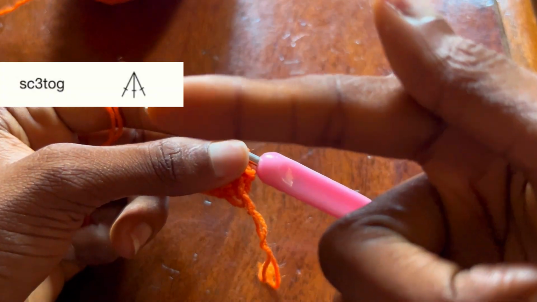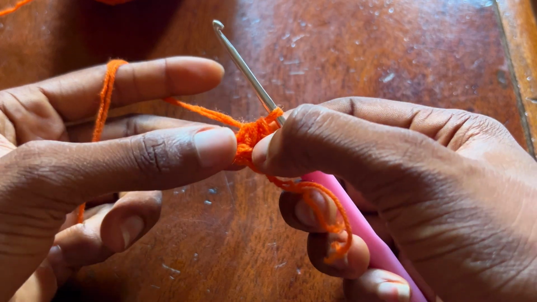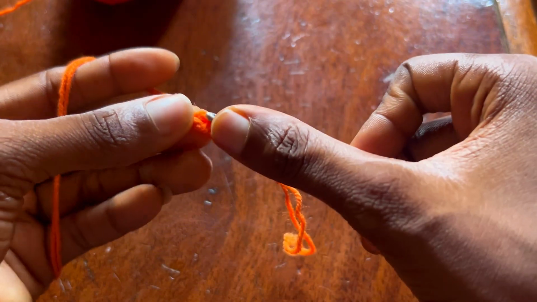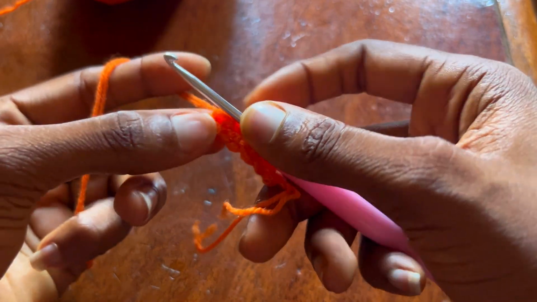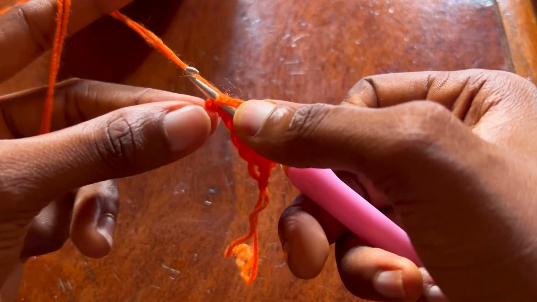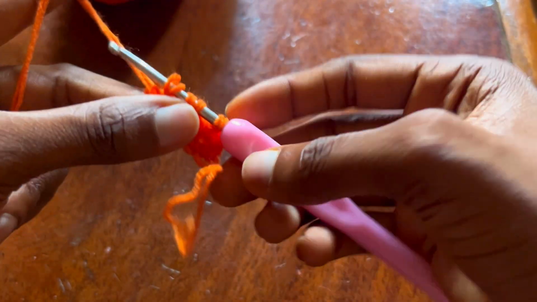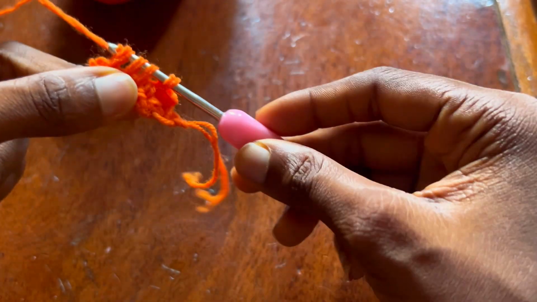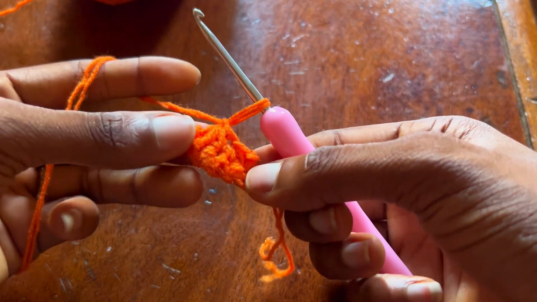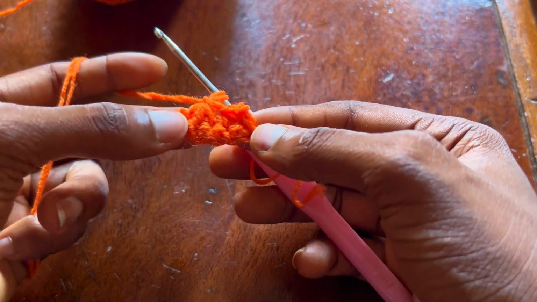Now for this symbol and this diagram, it means single crochet 3 together. So unlike this where we did 2 together, we'll do 3 together. It's also a decrease stitch. My last stitch, so just like that, you would start your single crochet without completing it, and then you yarn over, pull through all, just like that. And that is how you can see that my work has kind of curved into itself. So that is what a decrease looks like.